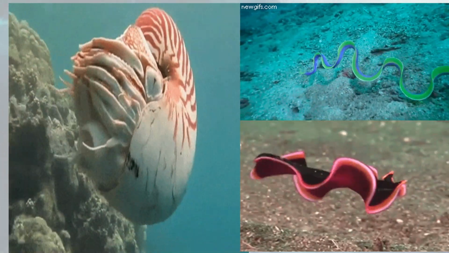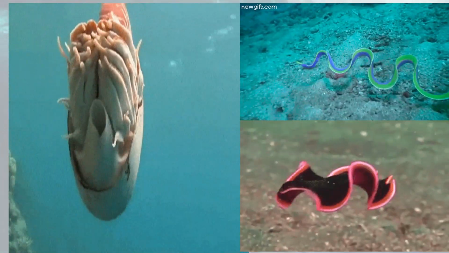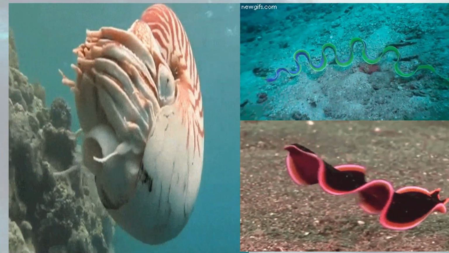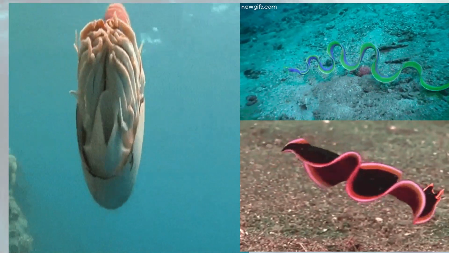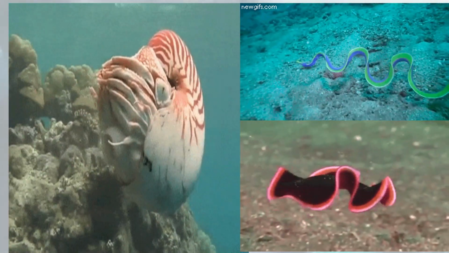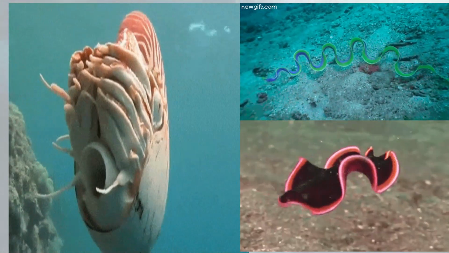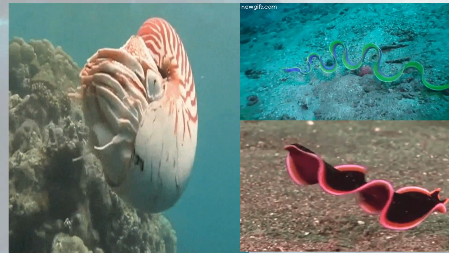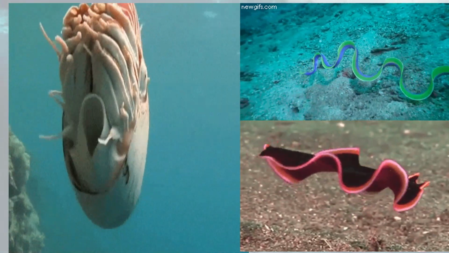Here you have got some images. The one on the left is a nautilus. It's moving. And the two images on the right are of the ribbon moray eels. There's a lot of interesting marine life under the water.